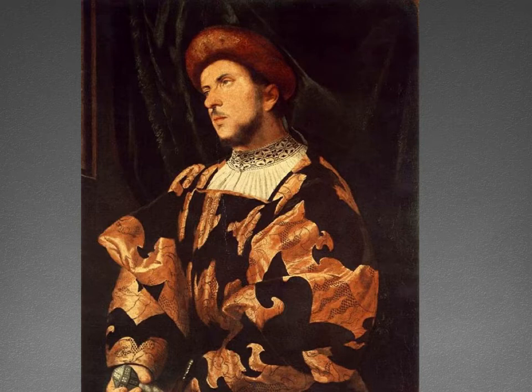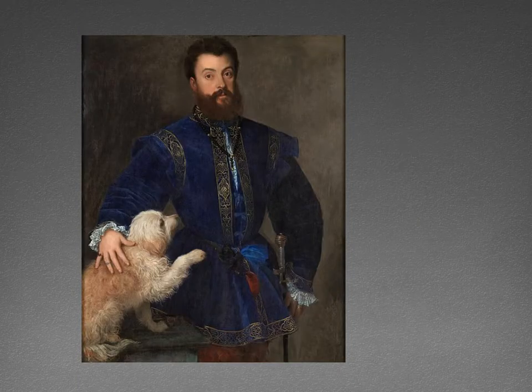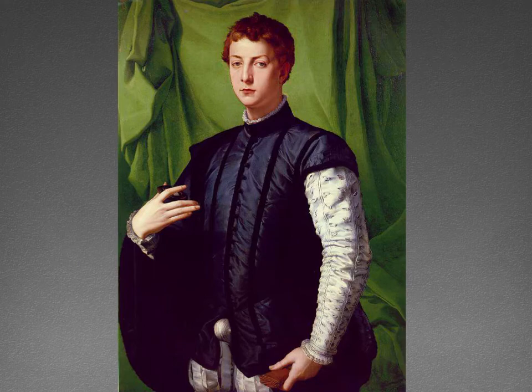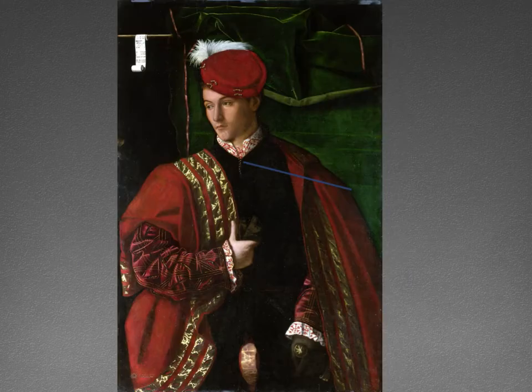And they're in rich fabrics, in sumptuous colors, with detailed embroidery, right? So if the Renaissance is this kind of rebirth of classical ideas, we're celebrating the human body, much the way the Greeks did. Here's another example. Here's another one. It's a bit later. And another.